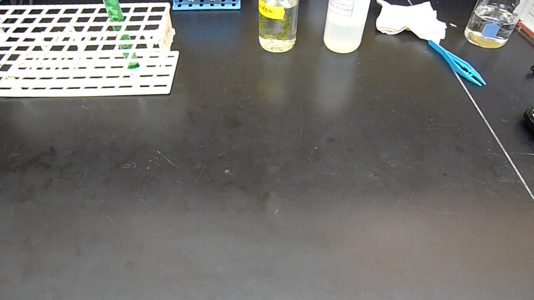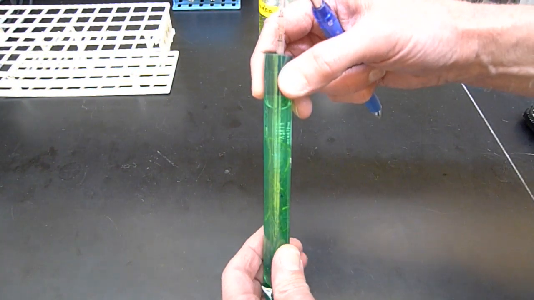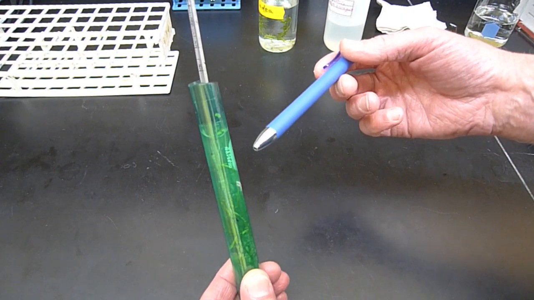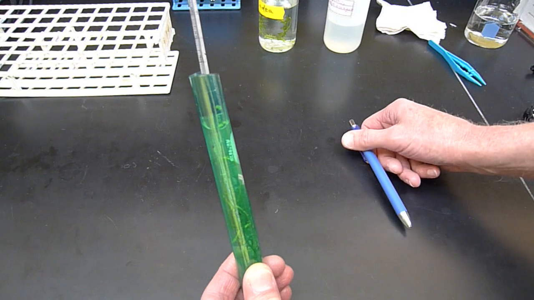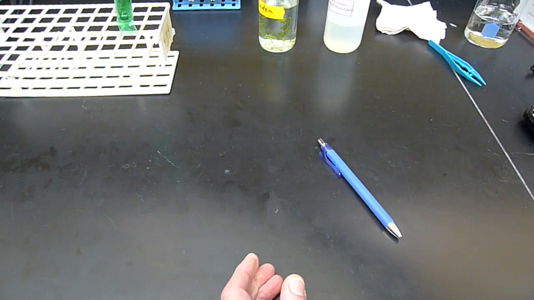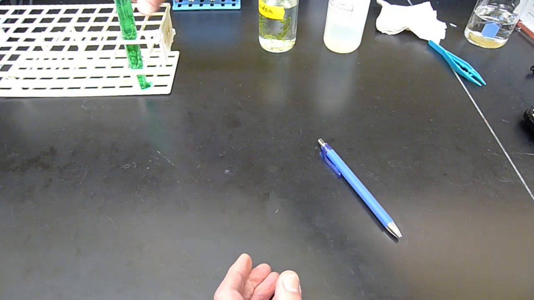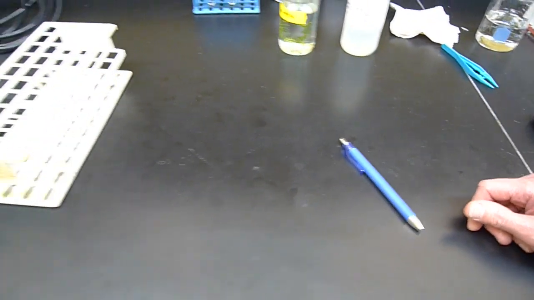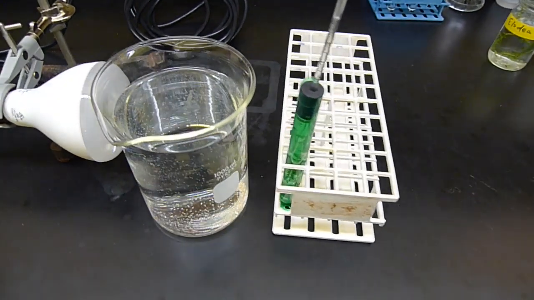So the point is this: what if we expose the photosynthetic creature here, the Elodea, only to green light? So only green light is going to be getting through this particular filter. What happens if we give it only green light? What would happen to the photosynthetic process? So we're going to do the same thing. Same kind of setup.